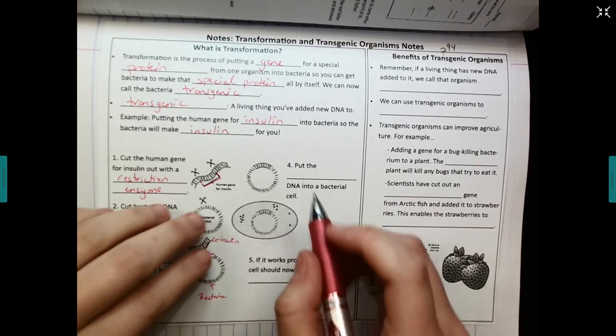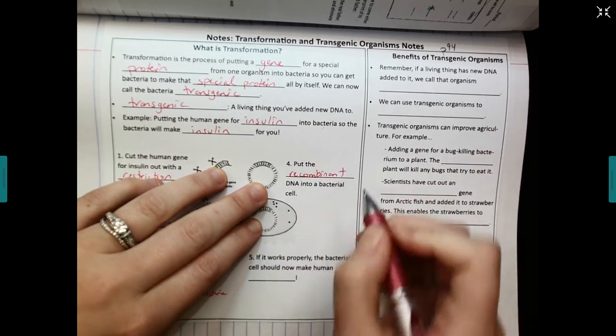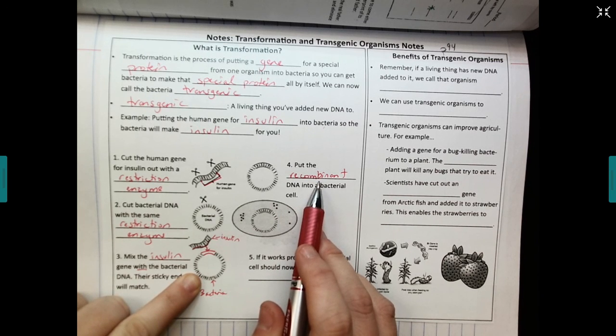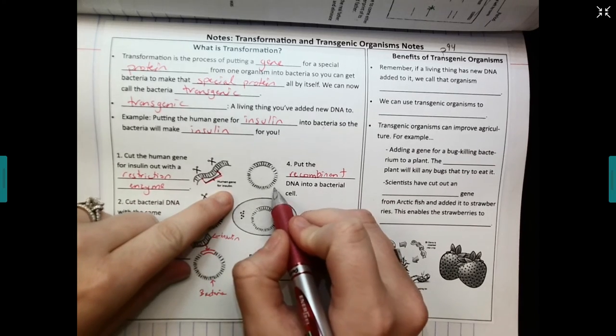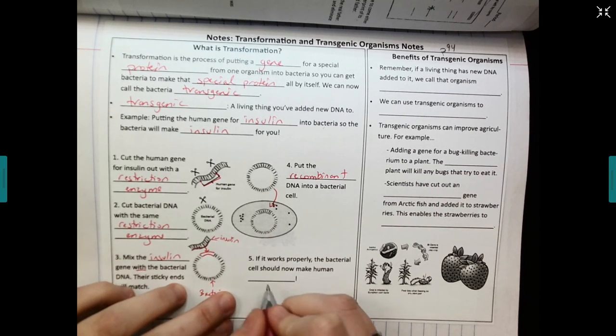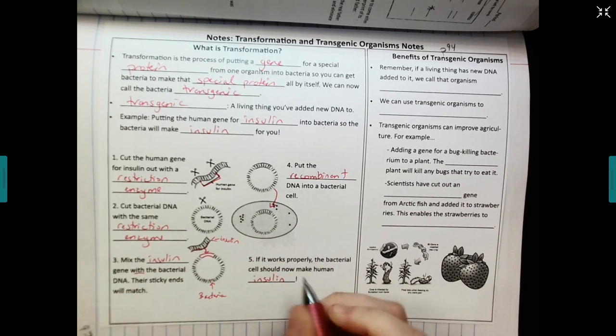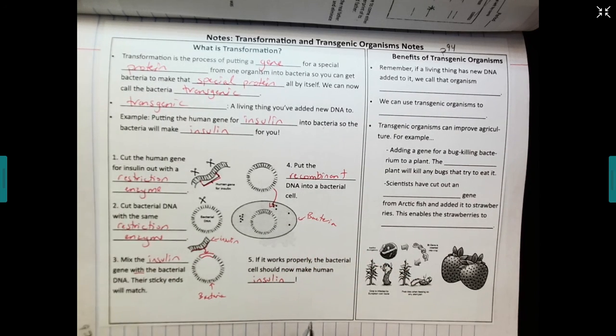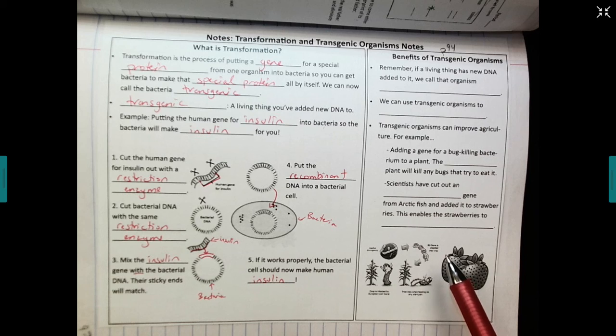So then step 4, we put the recombinant DNA into a bacterial cell, right? So here's our recombinant DNA, and it's recombinant because it contains both bacterial and human DNA. So we're going to put it right back into the bacteria. If it works correctly or properly, the bacteria cell should now make human insulin. And this is really incredible because remember, bacteria reproduce very quickly, hundreds and hundreds of times a minute. So we are able to produce a lot of insulin that we can essentially harvest from these bacteria as they reproduce. And that's a huge medical and scientific breakthrough when it comes to medicine and the medical field.